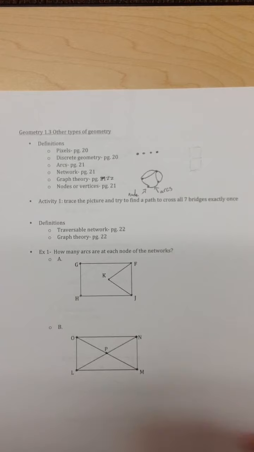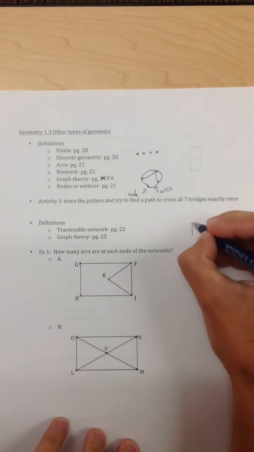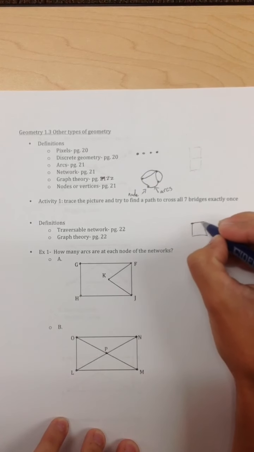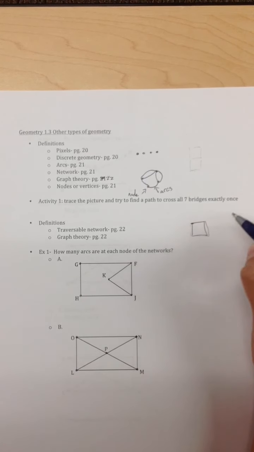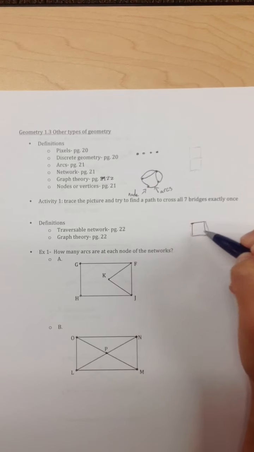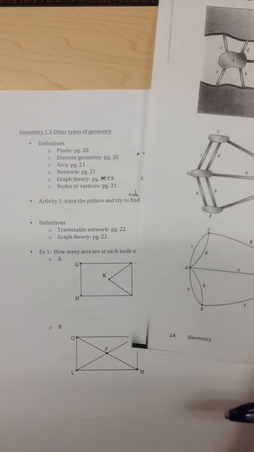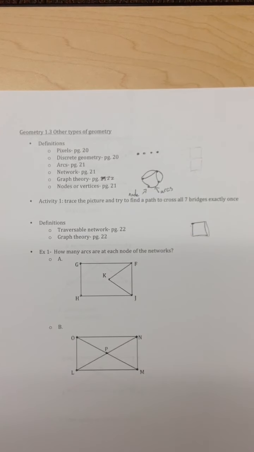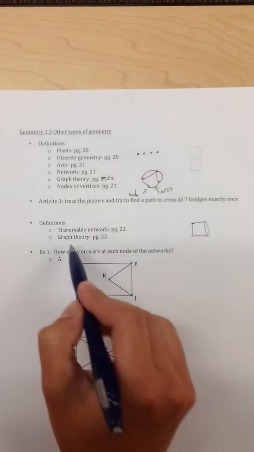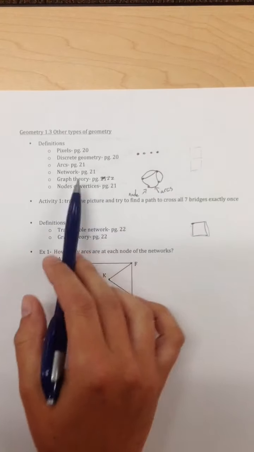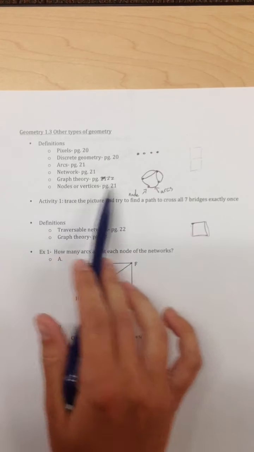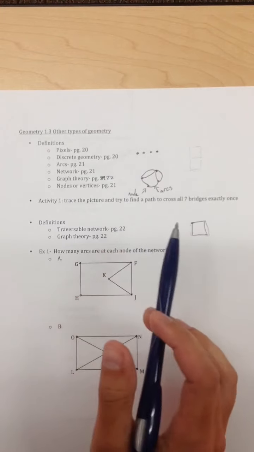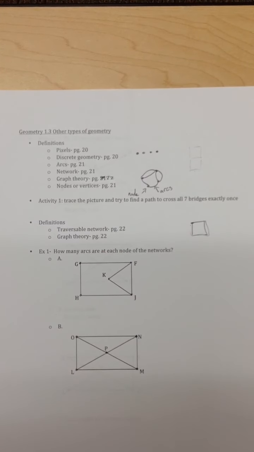Okay, so traversable is when you can do that. Maybe you had just a square or something like that. Well, if you started there, you could go around all of those sides without picking up your pencil. That would be traversable. If it was something like this, where you could try and nothing works, that would be not traversable. And then graph theory, we already wrote the definition down up there, so I'm not sure why it's in there twice, but graph theory is basically just where you've got the arcs and nodes connecting together to make a network.